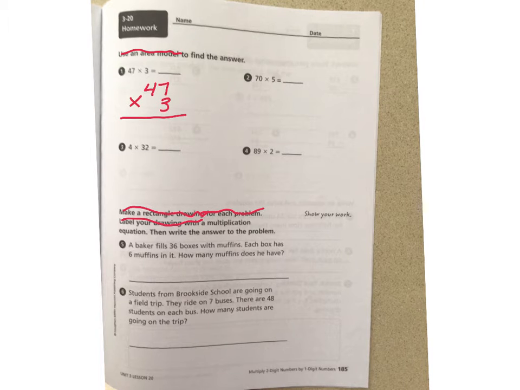So whenever we do 2-digit times 1, we go up and then we go over, okay? So I'm going to show that with an arrow just at the beginning until you get used to it. So I go up first. So I say 3 times 7. What is 3 times 7? Use your chart if you need to. Okay, hopefully you got 21. I write my 2 up here and my 1 down here.